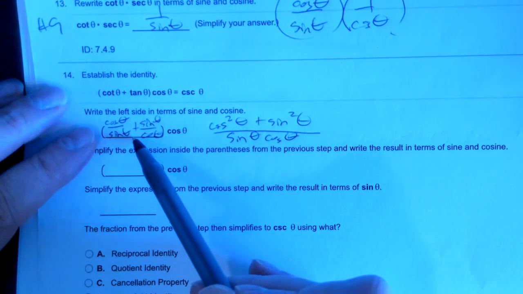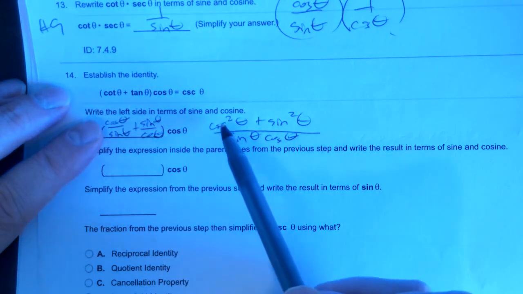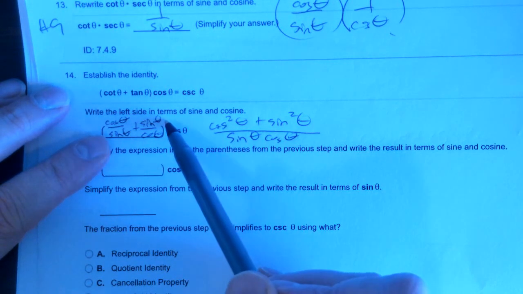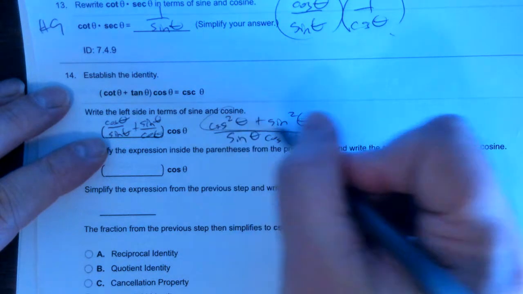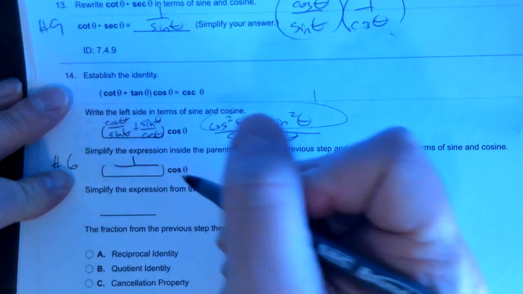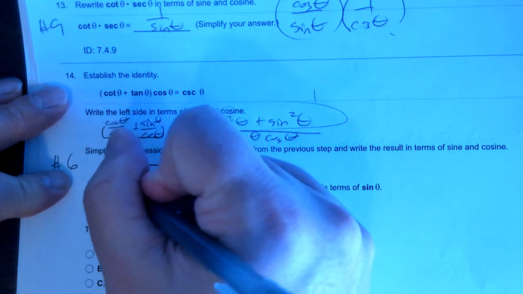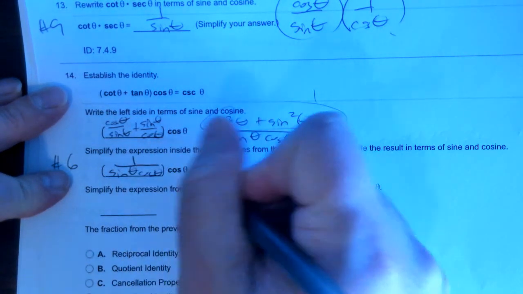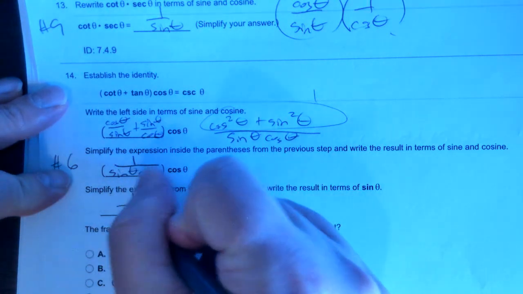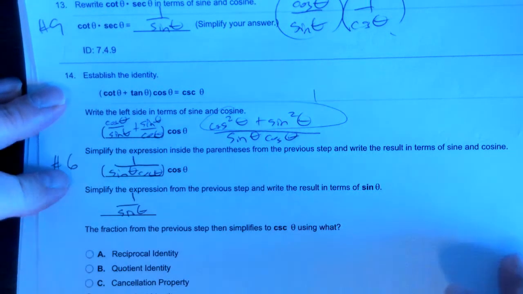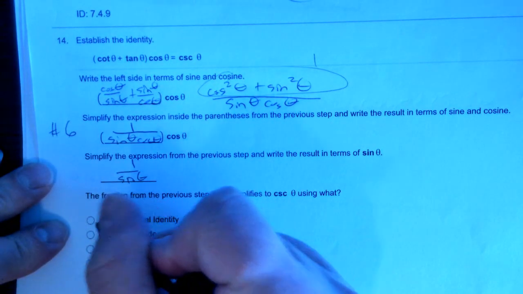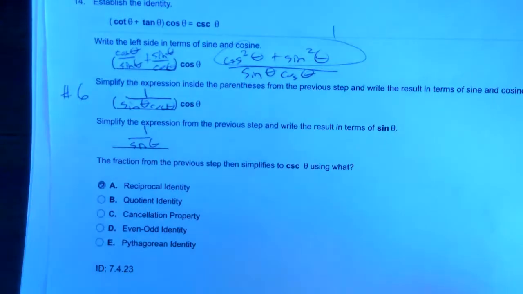So basically it needed an extra cosine, so that changed to cosine squared. And this one needed an extra sine, so it changes to sine squared. And then this just changes to 1. So we've got 1 over sine theta cosine theta. Then your cosines cancel, and so you get 1 over sine, which is cosecant through a reciprocal identity.